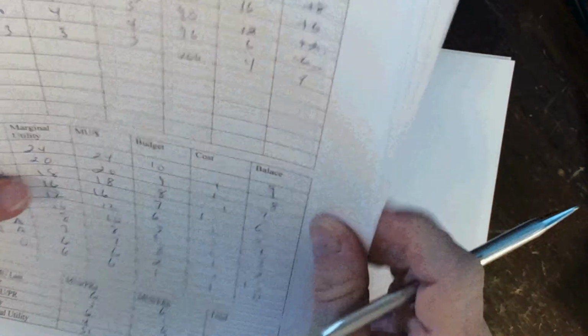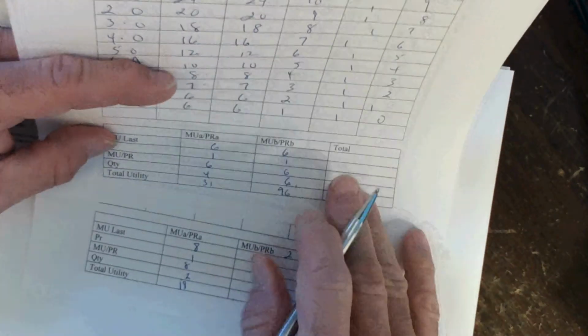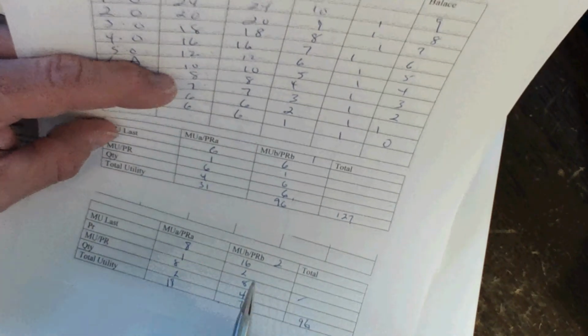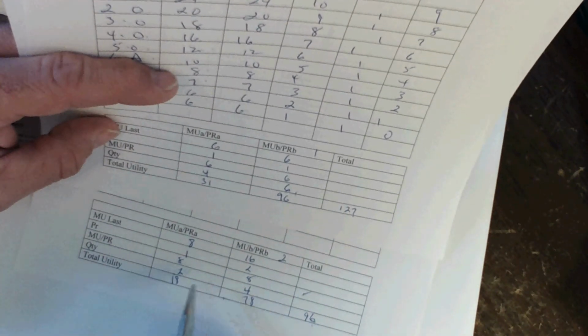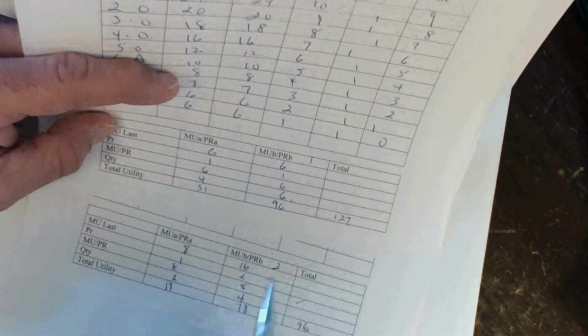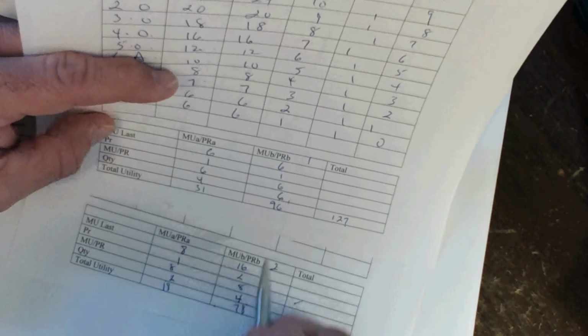Before we go, though, let's look at our answers to the first problem when an orange was $2 and our solution when it was $1. Originally, we bought 2 apples and 4 oranges. Because the price of oranges went down, we substituted and bought more oranges, 4 to 6.